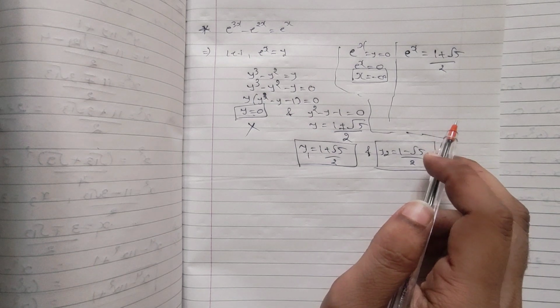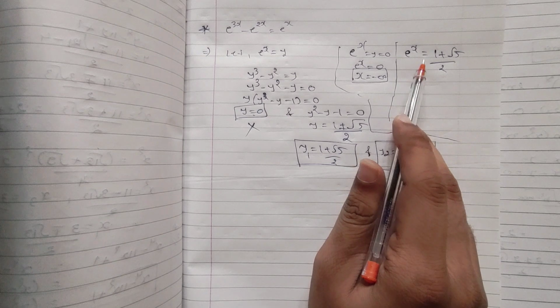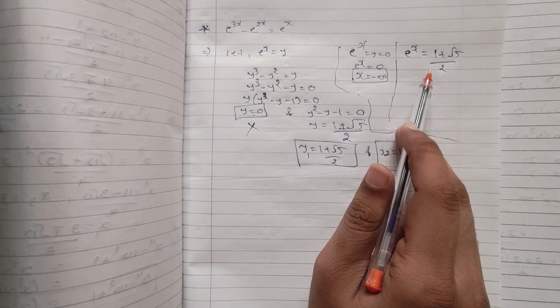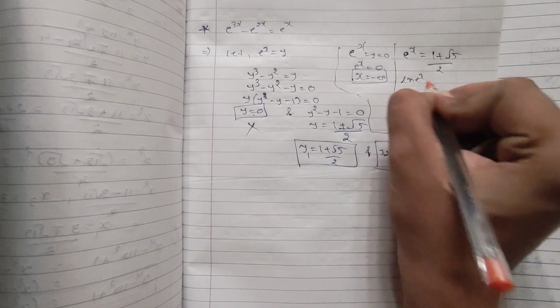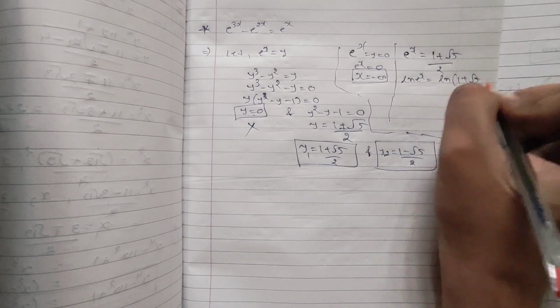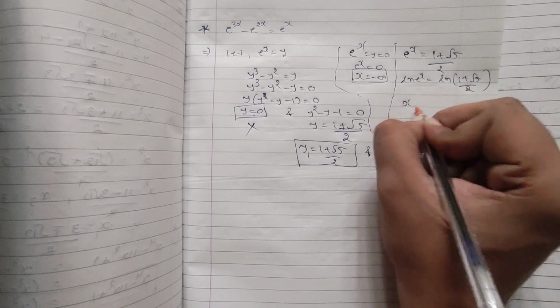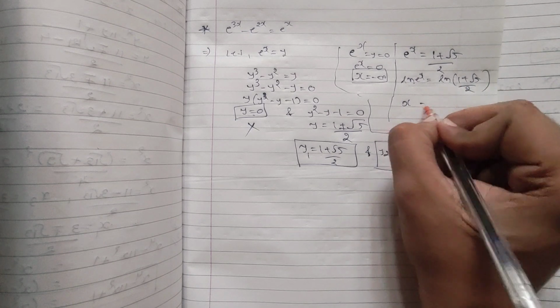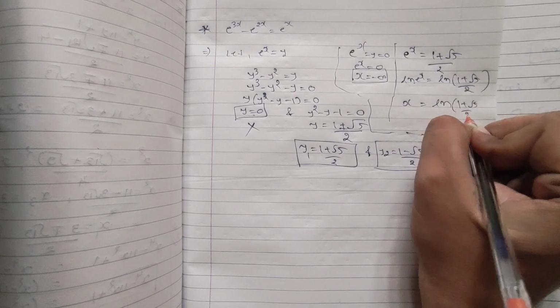I have said many times in my previous videos that whenever we have to find something which is in the power, we will take help from logarithm. So it will become ln e raised to x equal to ln of 1 plus root 5 divided by 2. According to the property, x will come down and the value of ln e will become 1. So x equal to ln of 1 plus root 5 divided by 2.